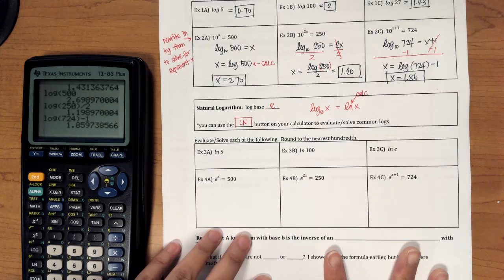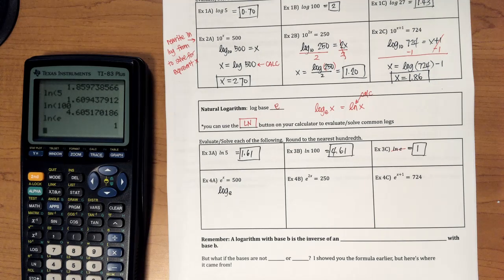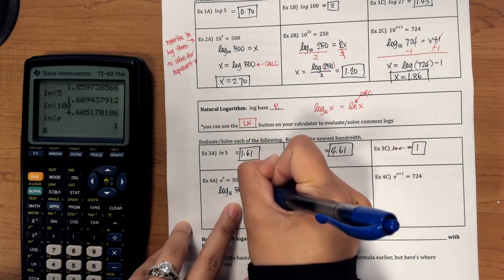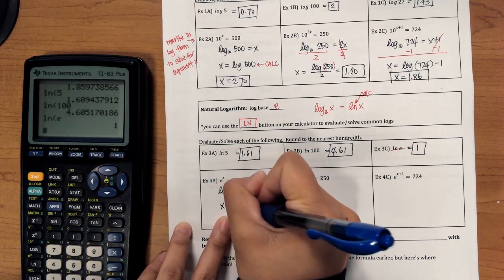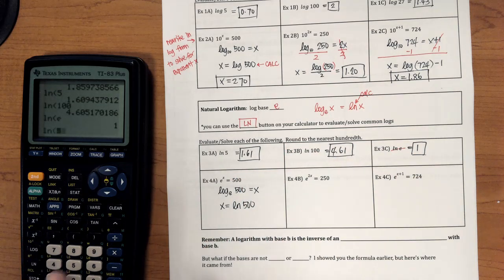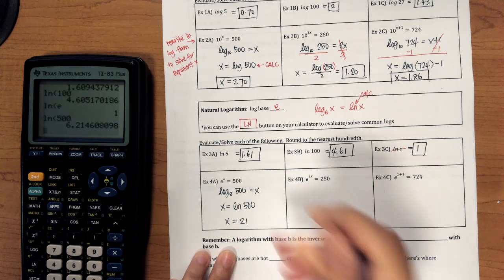And so let's solve each of these exactly the same way. So I'm actually going to pause this, let you try, and I'll put my answers up. Okay, so here I'm going to do log base e of 500 equals x, which is the same as x equals ln 500. Okay. This will be x equals 6.21.